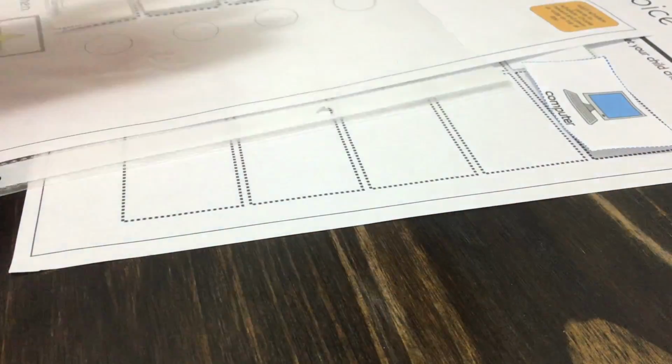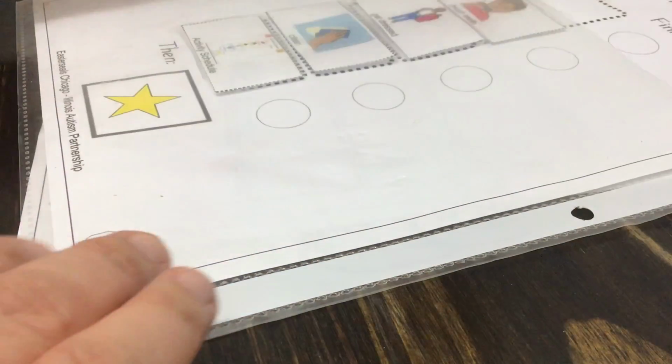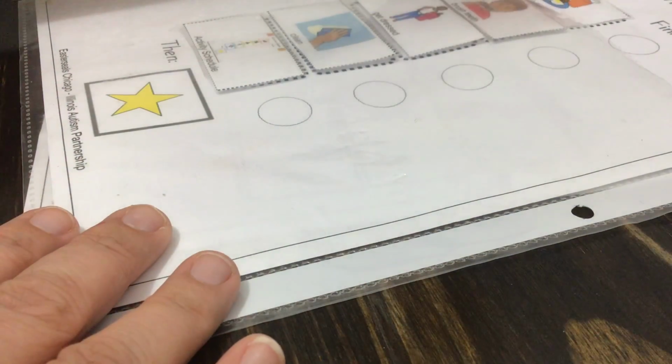This video is how to use a visual schedule, and also a choice board. So these are some different icons. These were all from those icon pages. I've fake laminated them and put them on here. This is kind of an example of a schedule for the day.